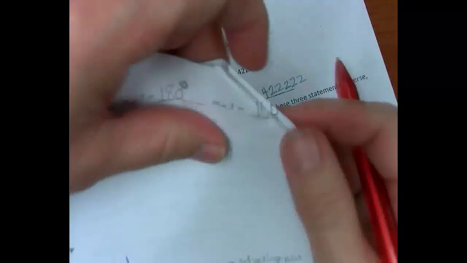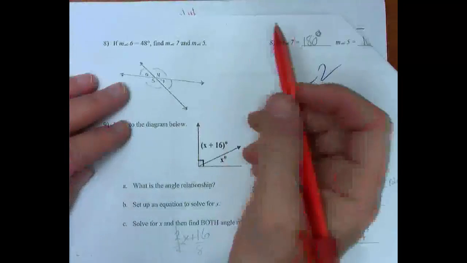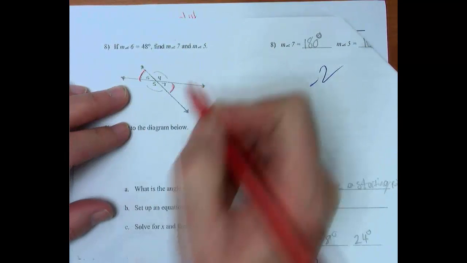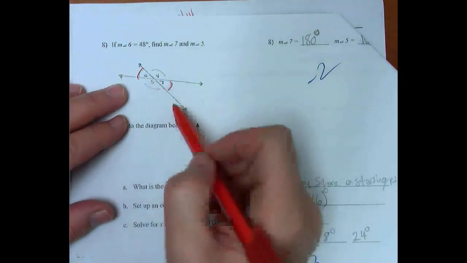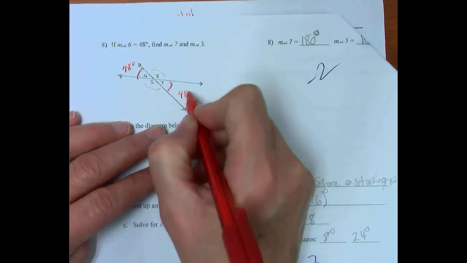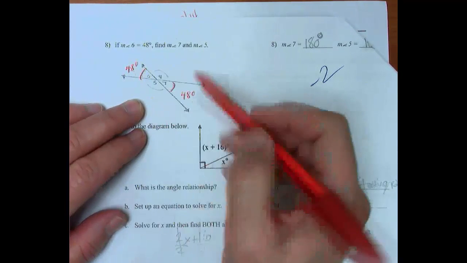Okay, again, this is about recognizing relationships in angles. Angle 6 and angle 7 are vertical angles, and we know that they're equal. So if 6 is 48 degrees, then 7 has to be 48 degrees. And then these two have to be supplementary to these angles because they form lines.